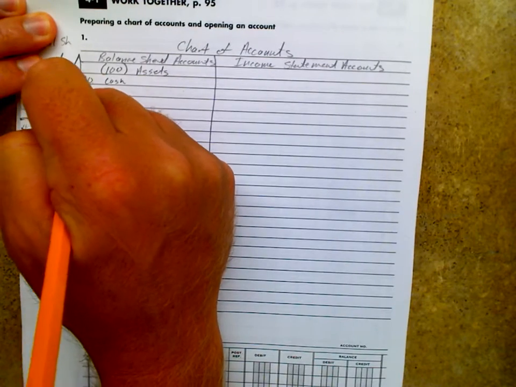So as I look through my list, do you see any other assets that we need to list here? On 95, if you look through the list, do you see any other assets besides cash? Accounts receivable. So that I'll go 120.